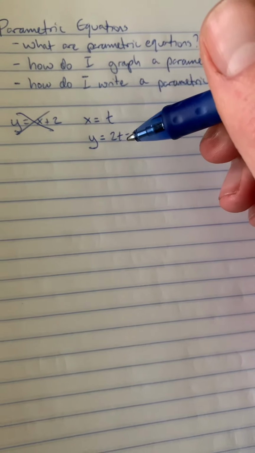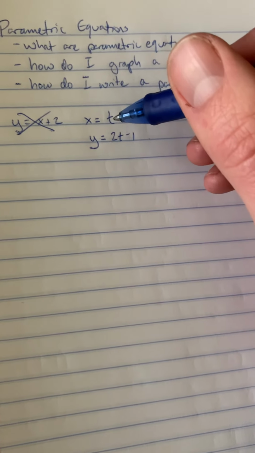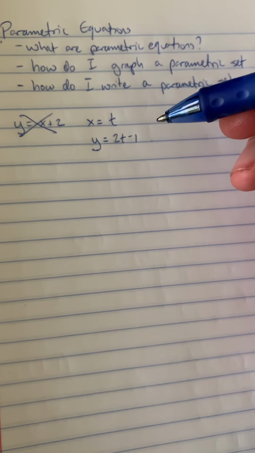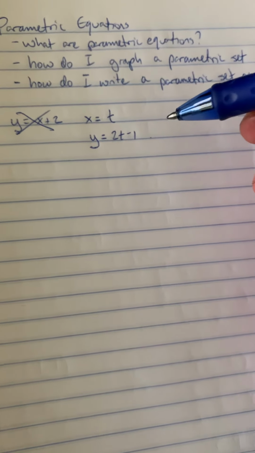This gets used in a lot of different situations where you have multiple things dependent on one parameter, say time. So we see it in a lot of different applications, particularly in business. But right now we're just going to be working with the algebra of the situation.